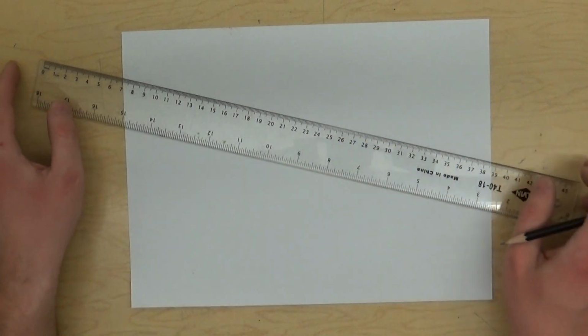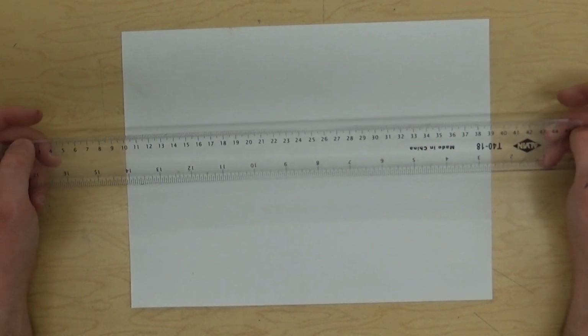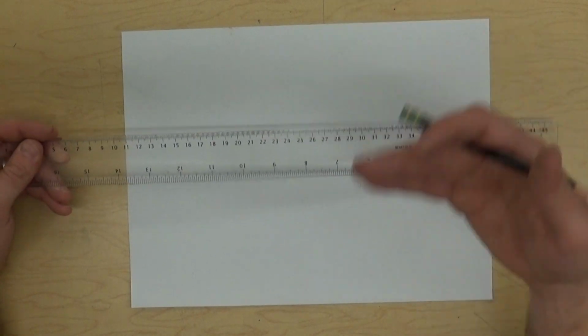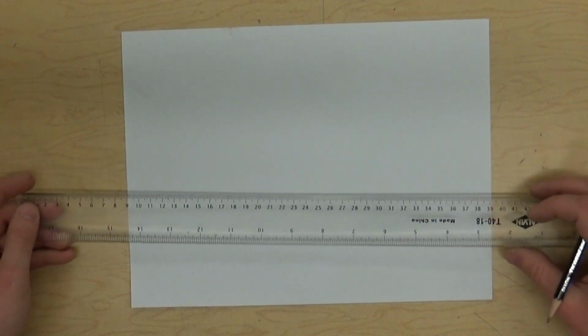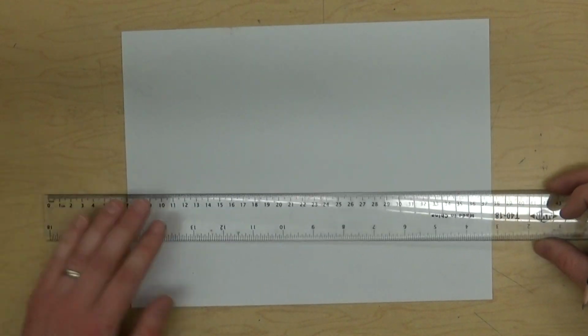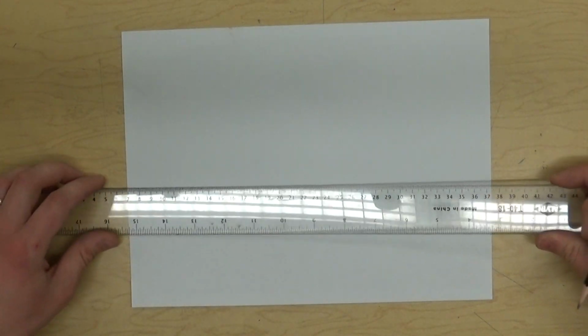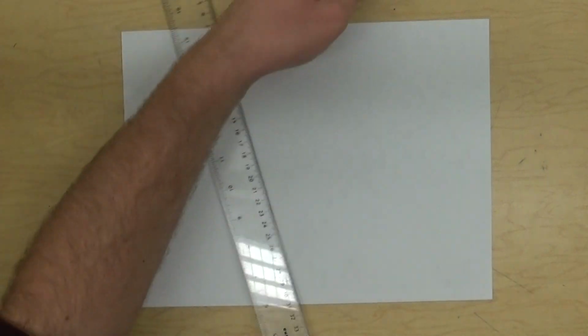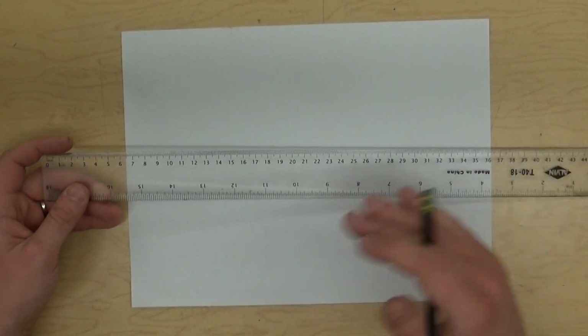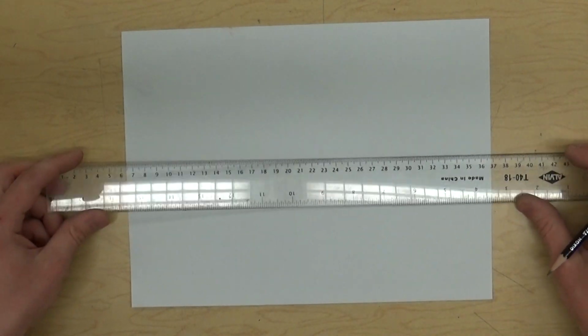So first thing we need in a landscape is the horizon. And the horizon tells you where the sky is and where the ground is. And it can be anywhere as long as it's horizontal. So horizon, horizontal. So you wouldn't want it diagonal. Definitely wouldn't want it vertical. So this is the line that cuts the sky and the ground in half. But it doesn't have to be in half.